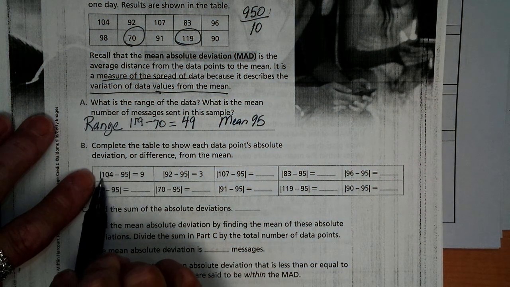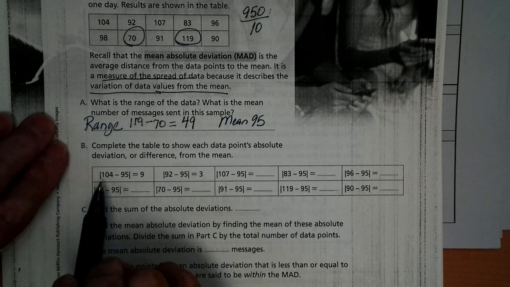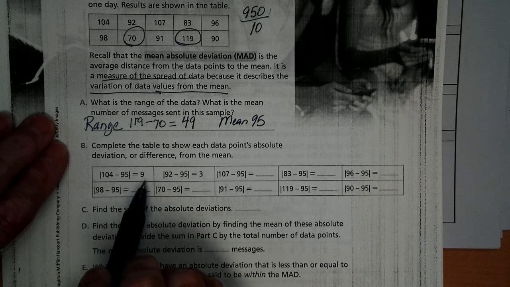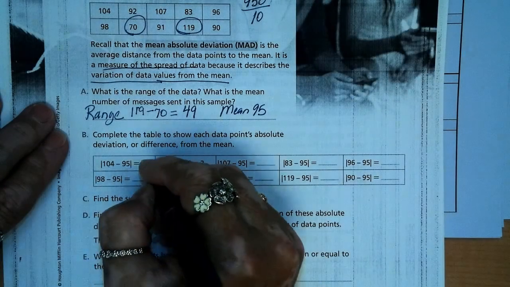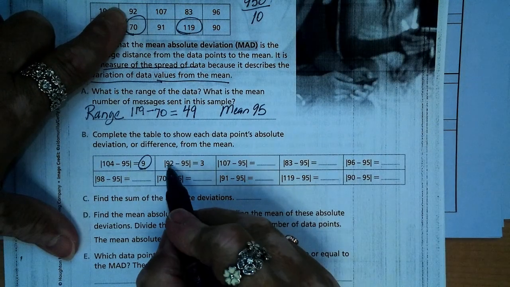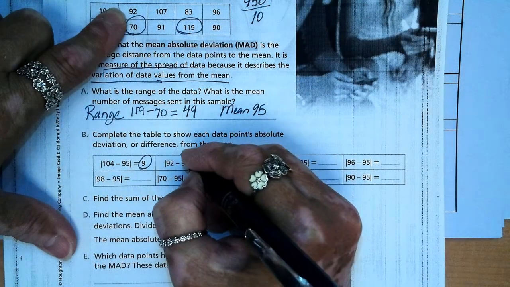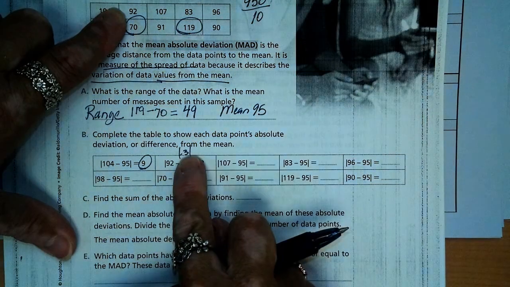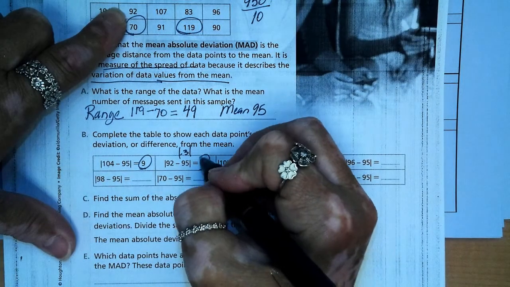So we're going to do 104 minus 95. It is the absolute value, so my answer will always be positive. Then you go to the second point. 92 minus 95 we know is negative 3, but it's inside the absolute value, so it gives me positive 3.